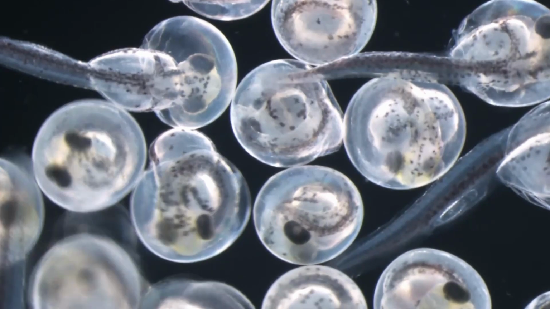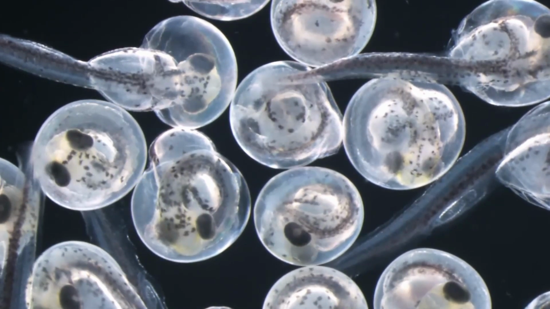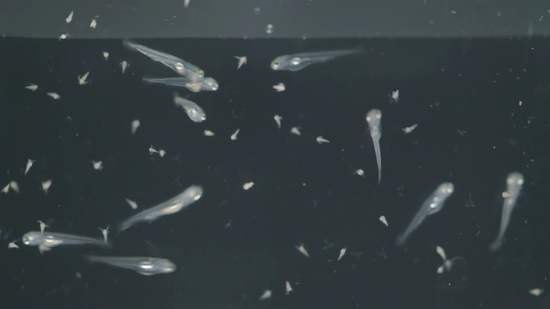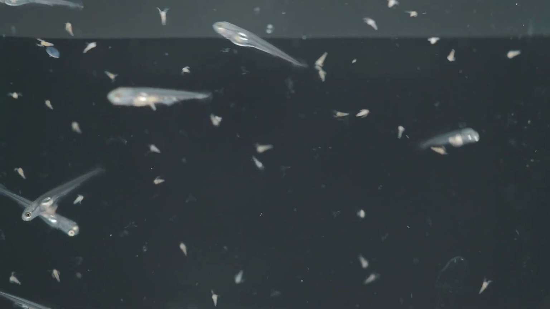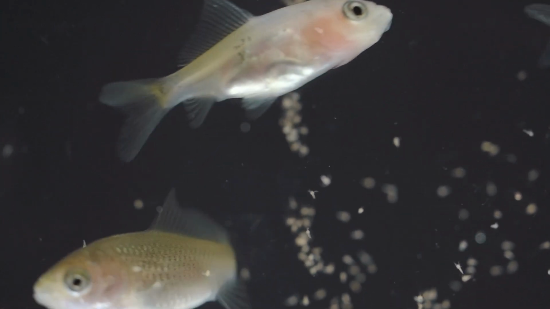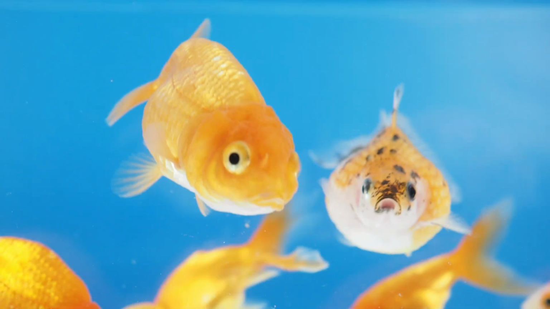Okay, now that we have finished explaining the embryonic development of goldfish. Next time we will look at the developmental stage of hatched larvae and see in more detail how larvae grow into adult fish, so please look forward to it.